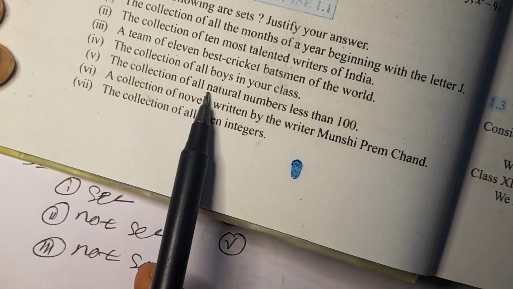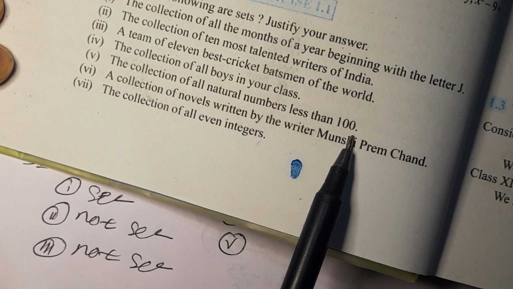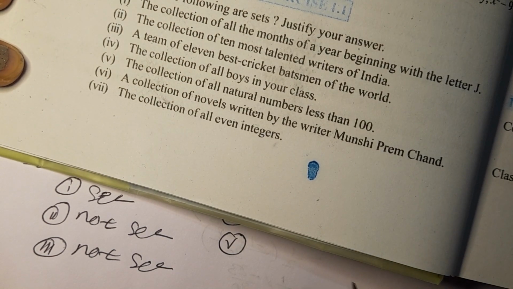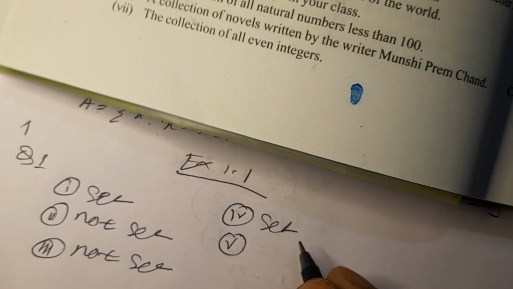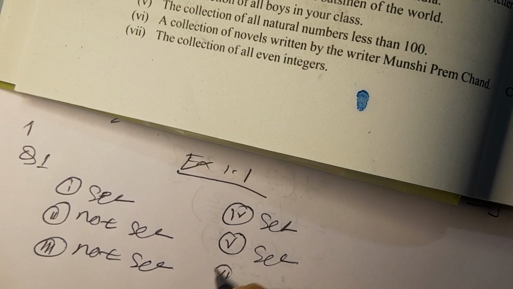The collection of all natural numbers less than 100. If everyone writes the natural numbers less than 100, they will get the same. So it will be a set. Question number 5 is a set. Question number 6.